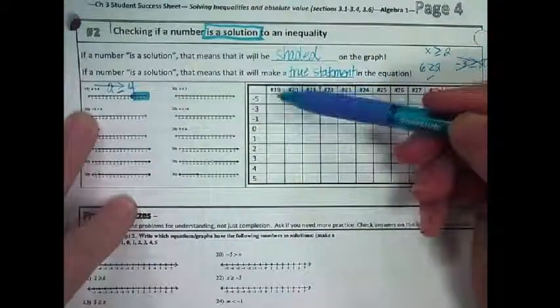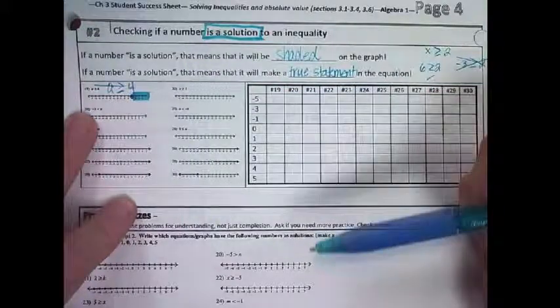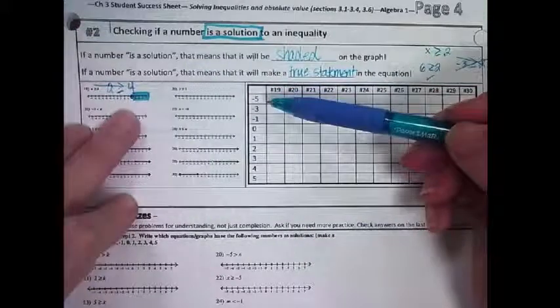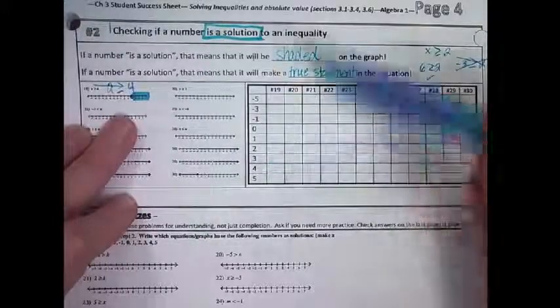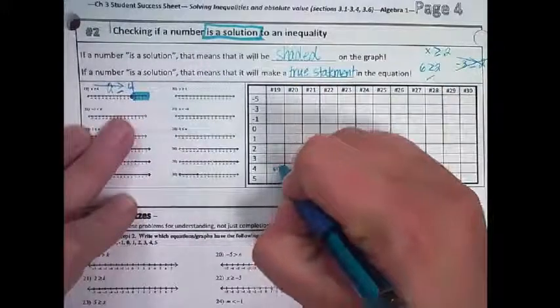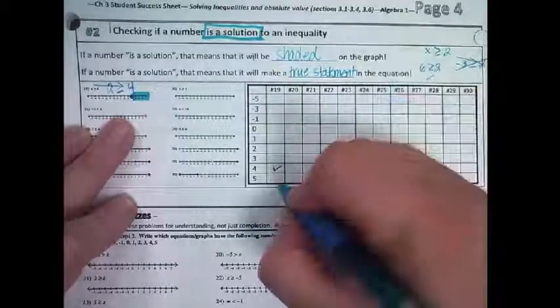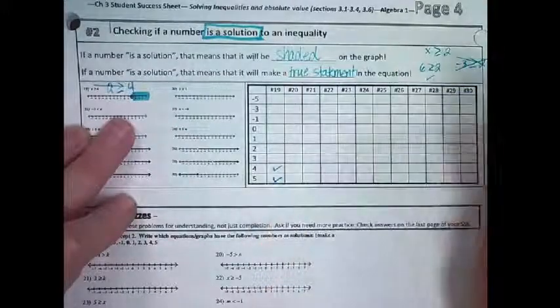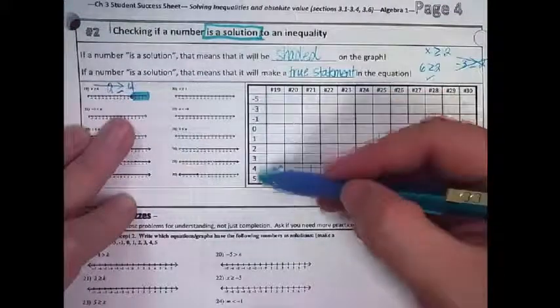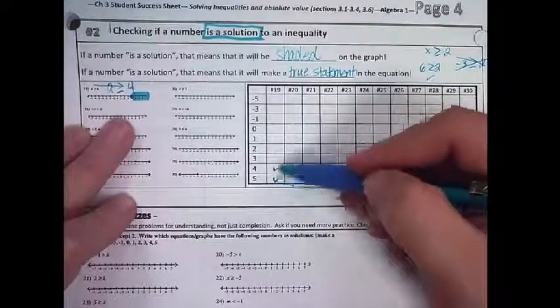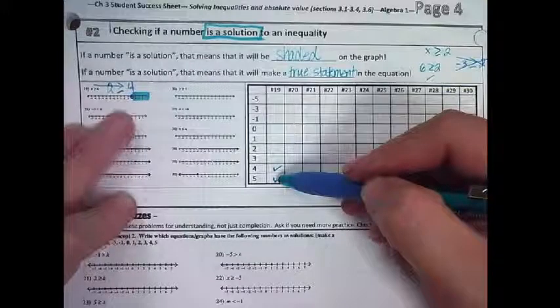And I'm going to check the boxes that are solutions. Well, I know that it starts at 4, so anything less than 4 is not going to work. But 4 is a solution because it could be equal to 4. And 5 is a solution because 5 is greater than 4. So those are my two solutions. Out of these numbers, these are the two that would work or would be considered solutions for number 19.